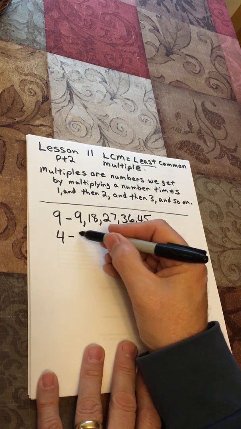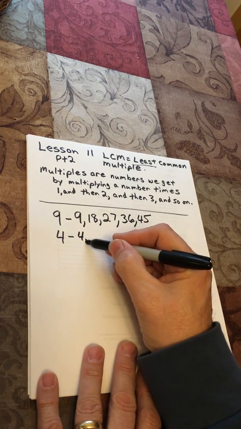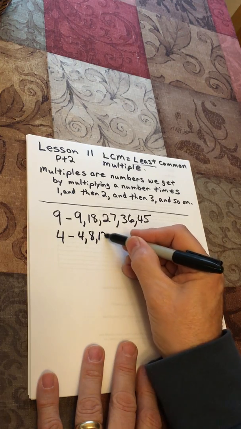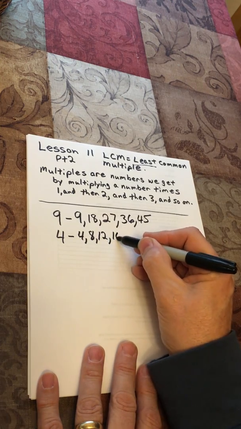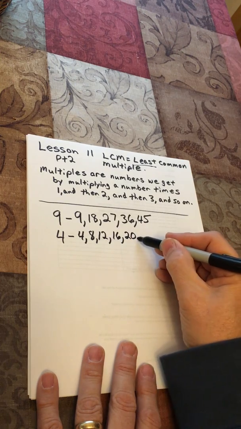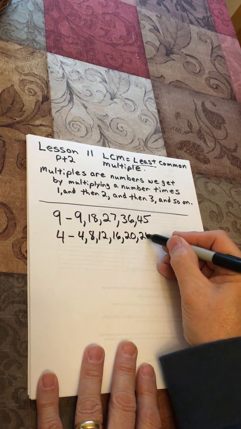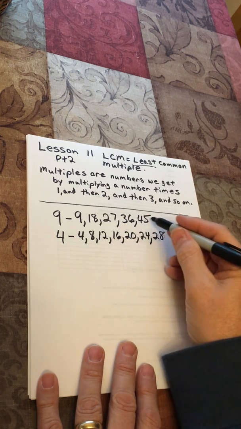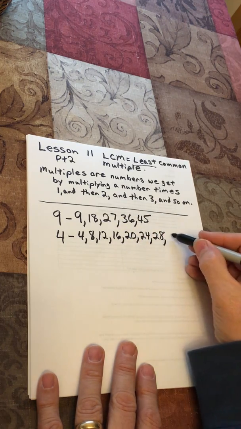1 times 4 is 4. 2 times 4 is 8. 3 times 4 is 12. 4 times 4 is 16. 5 times 4 is 20. 6 times 4 is 24. 7 times 4 is 28. Do you see any on the same line here? Nope, not yet.